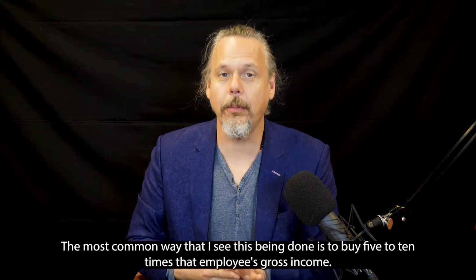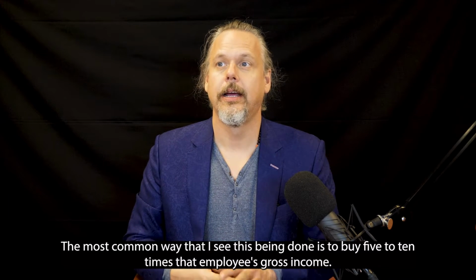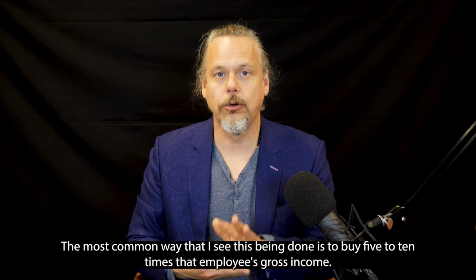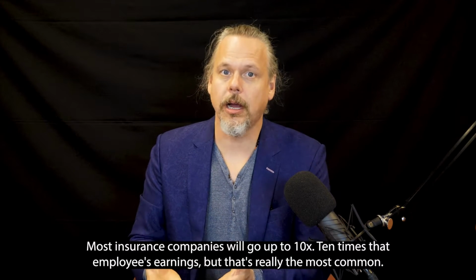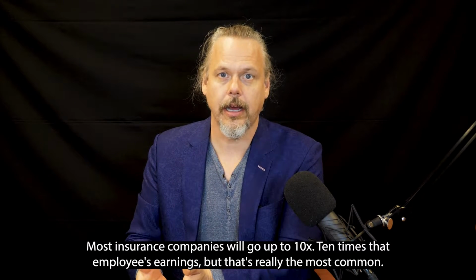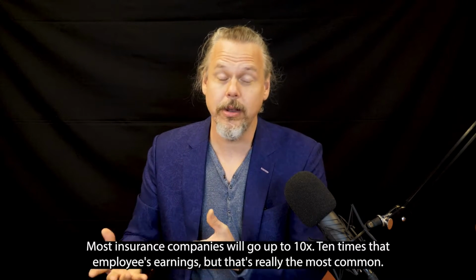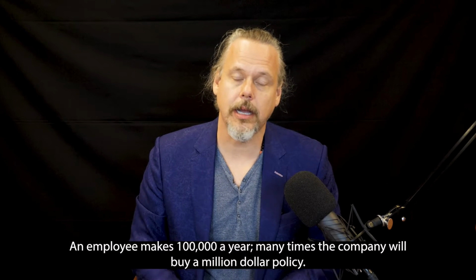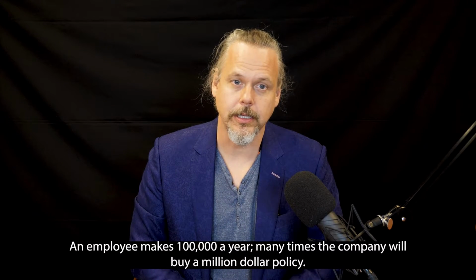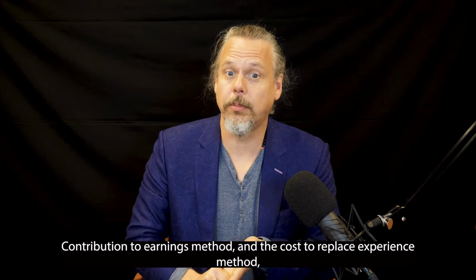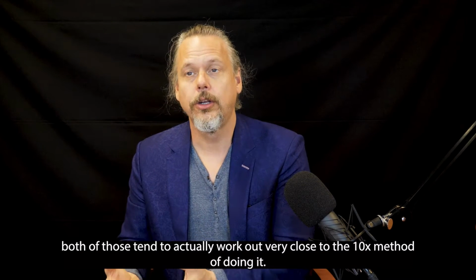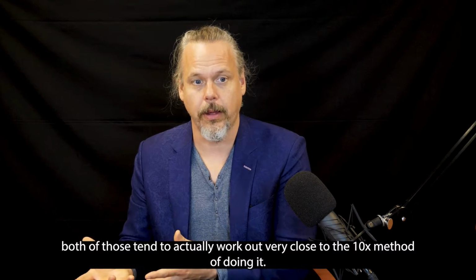The most common way that I see this being done is to buy 5 to 10 times that employee's gross income. Most insurance companies will go up to 10x, 10 times that employee's earnings, but that's really the most common. If an employee makes $100,000 a year, many times the company will buy a $1 million policy. And the contribution to earnings method and the cost to replace experience method, both of those tend to actually work out very close to the 10x method of doing it.